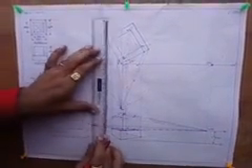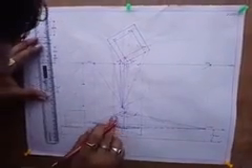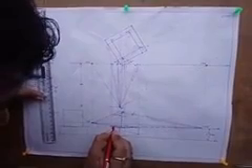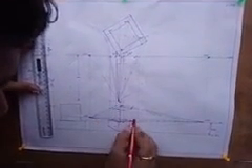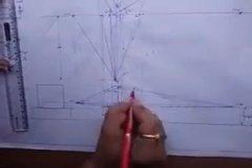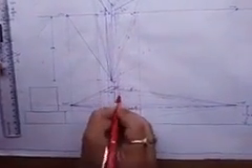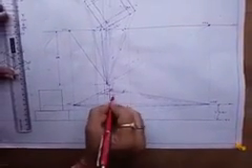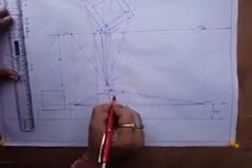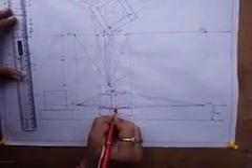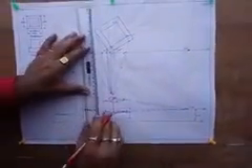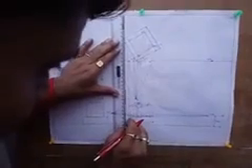Now here 2 dash and the point 2. This is 2, this is 2 dash. This is 4, this is 4 dash. And here, at the back side, this is 3 dash, and here it is 3 also. So let us check now. We have to confirm.